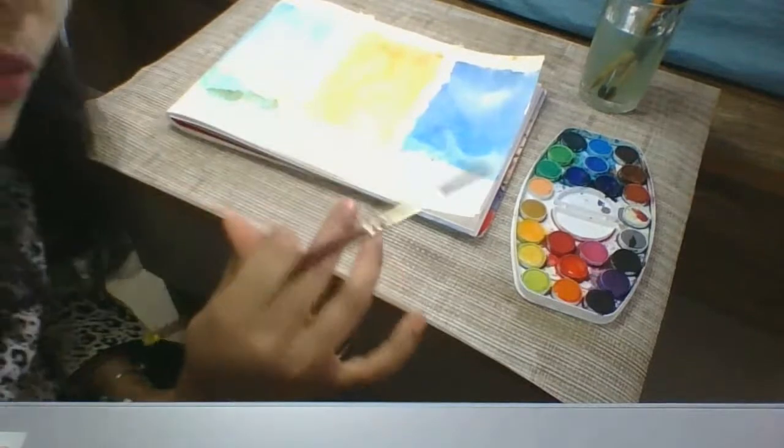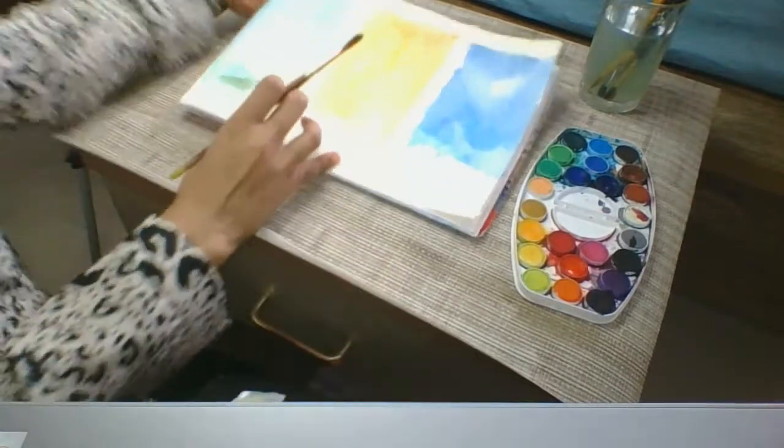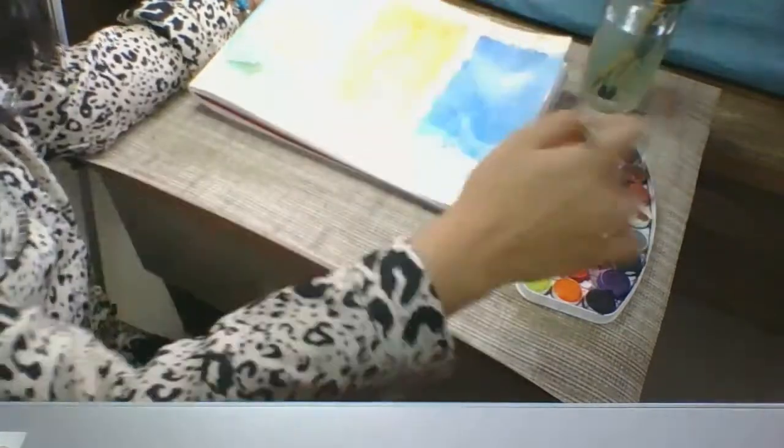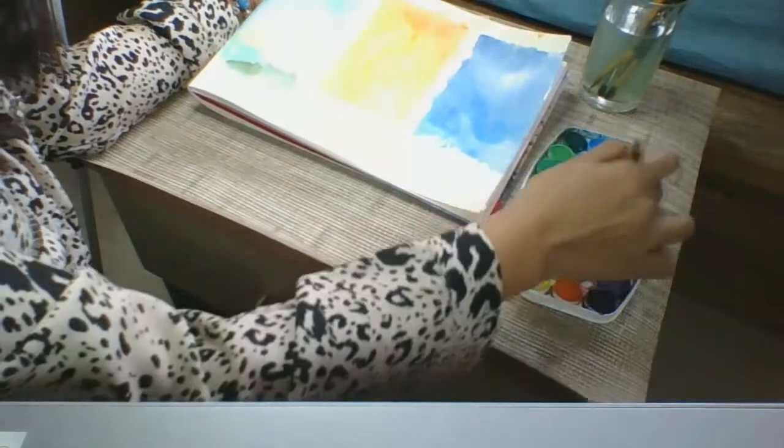Now is it a better view? So it is sap green and brown.